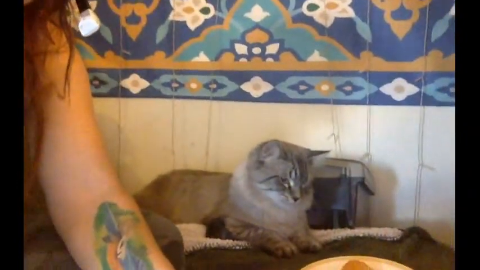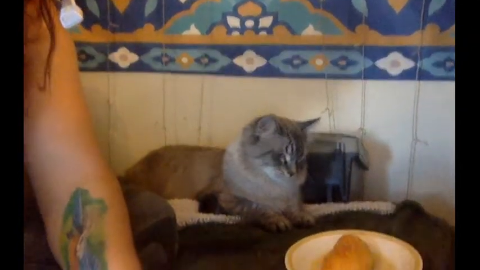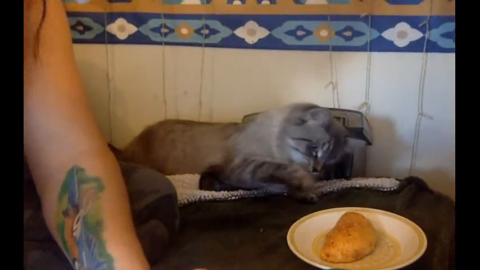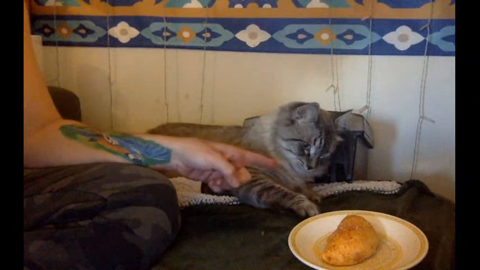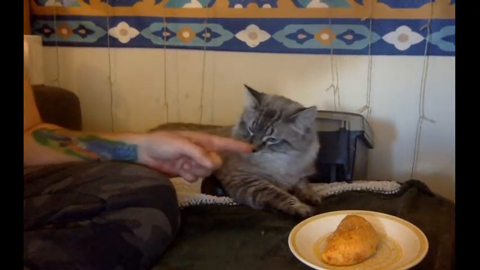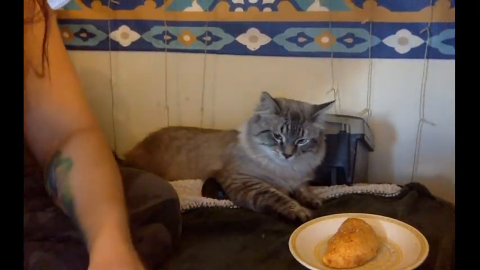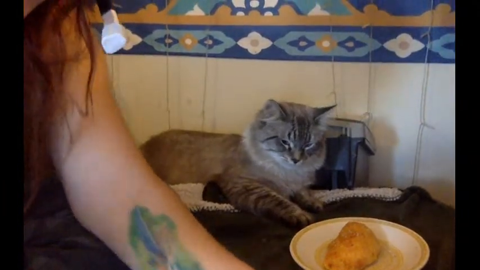As promised, I've got Ozzy here with me. I'll show you. I've got my breakfast here, which he knows he's not supposed to take, but he's trying to sneakily get some of.